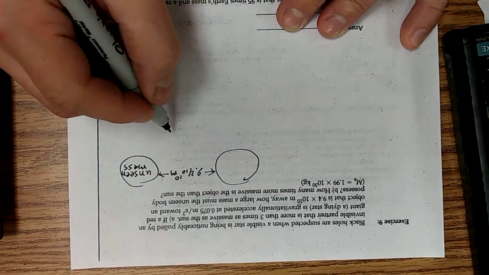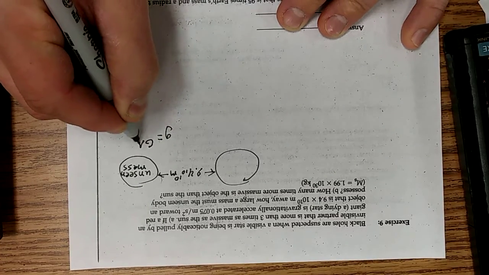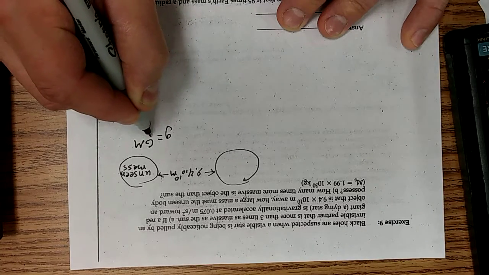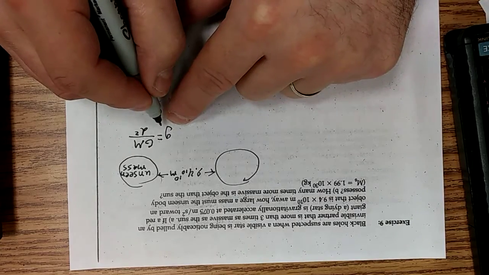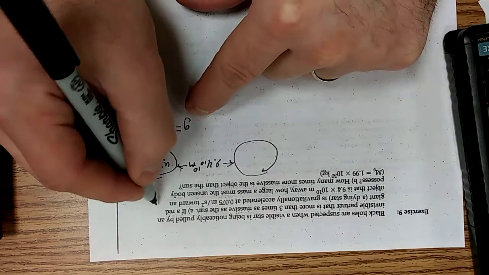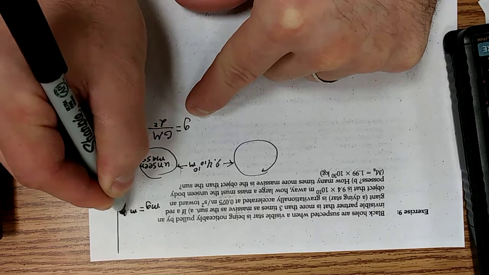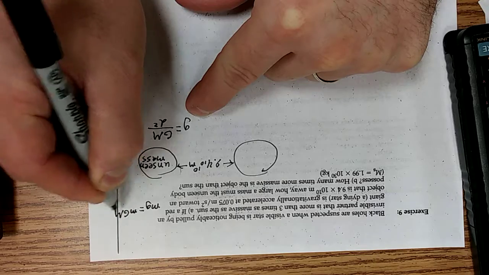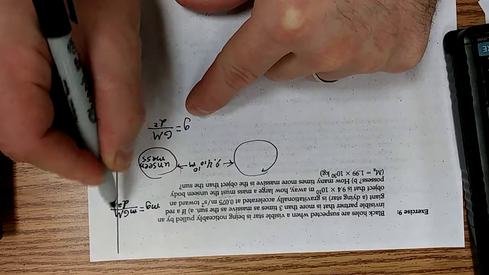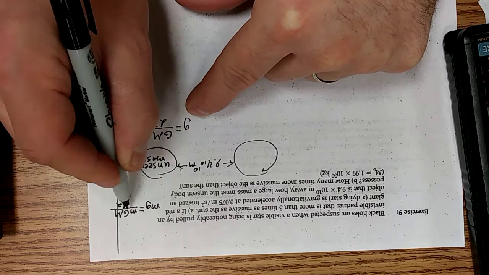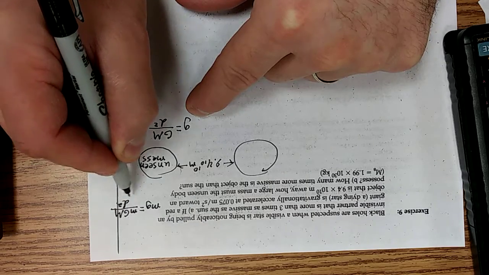For this problem, we're going to need the equation g equals big G big M over the distance squared, where, remember previously, we had the form of the equation mg equals little m big G big M over the distance squared. So the force of attraction between them was equal to G times the mass of the two bodies over the distance squared.